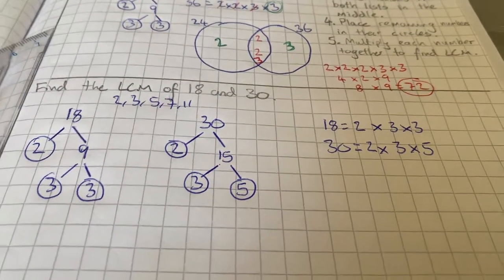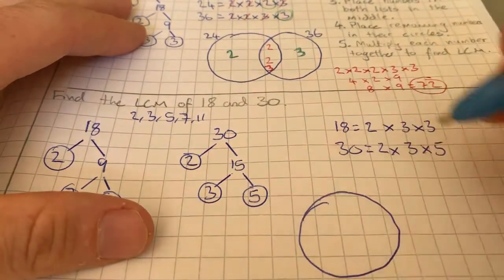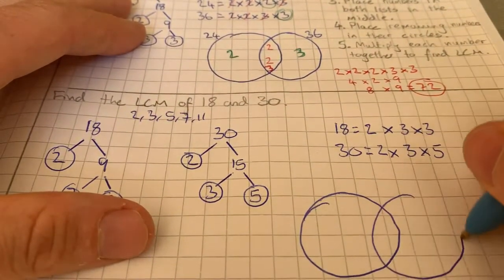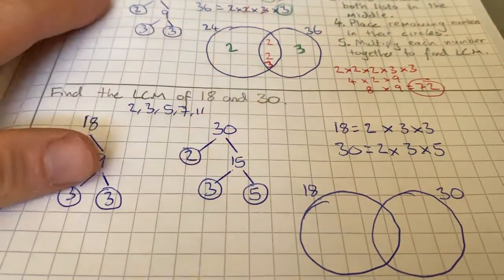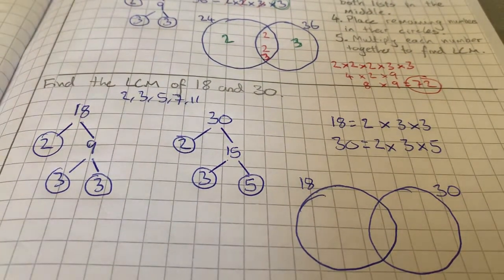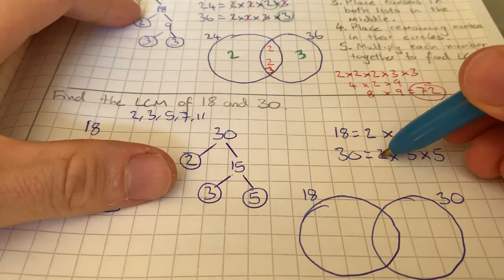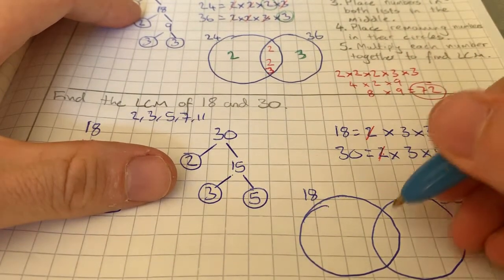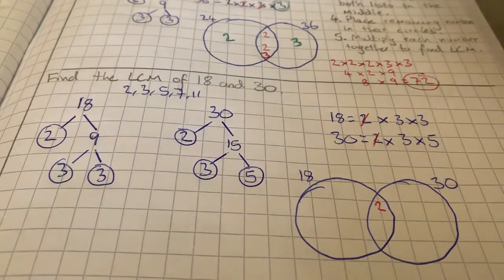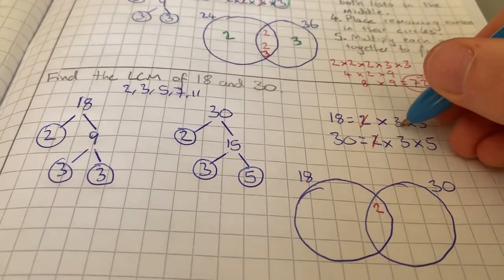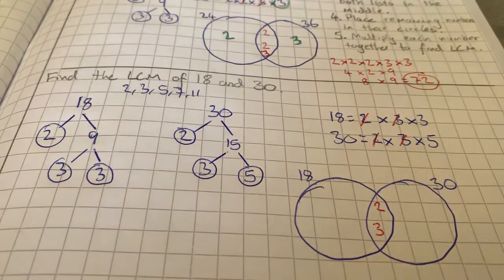All right, so once you've done that, you're going to be drawing the Venn diagram now. So one circle, the other circle. This one will represent 18, that will represent 30. So we're looking for numbers in both lists first. We have a look, that 2 matches with that 2 there. So they match, so we'll put 2 in the middle. This 3 here matches with that 3 there. So they match together, so we'll put 3 in the middle.